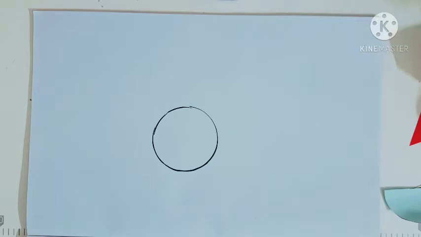So shall we rewind once again? The triangle is made up of 3 line segments called the sides. The point where 2 lines meet is called the corner or vertex. The triangle has 3 vertices. This is about the triangle. Then the square. A square has 4 sides and 4 vertices. All the 4 sides of a square are equal.